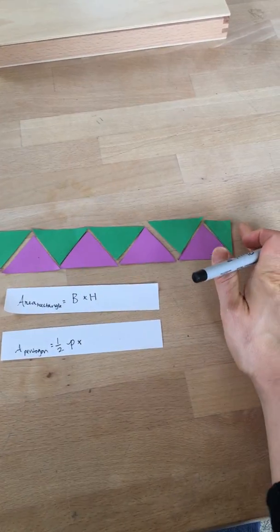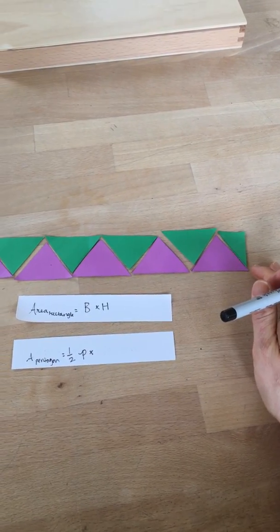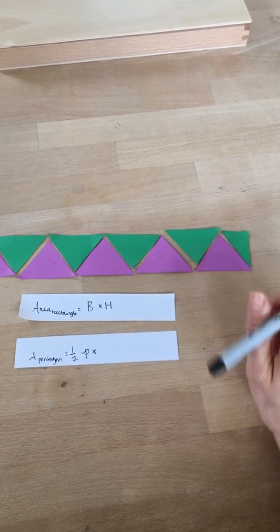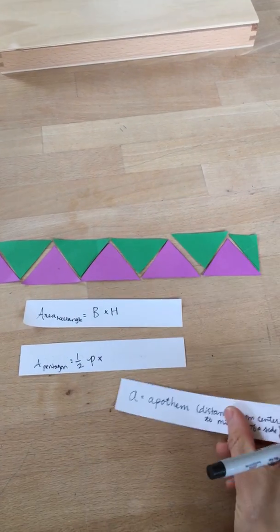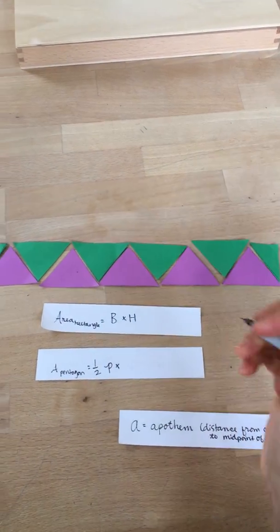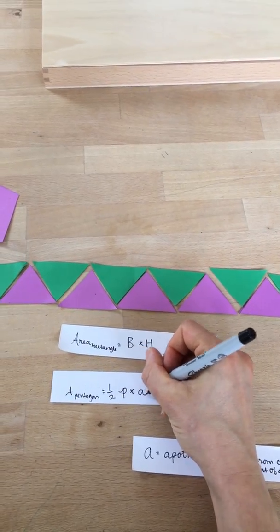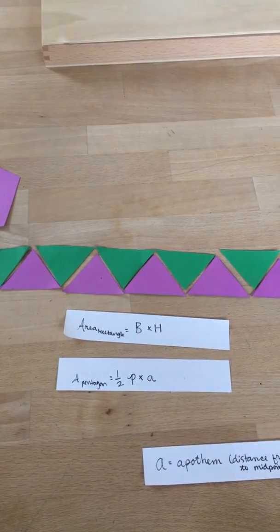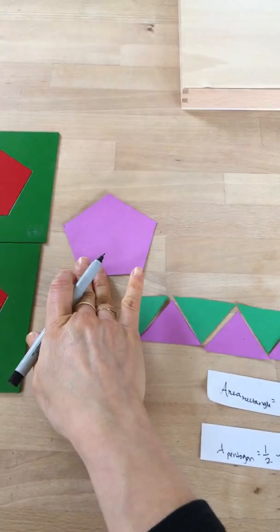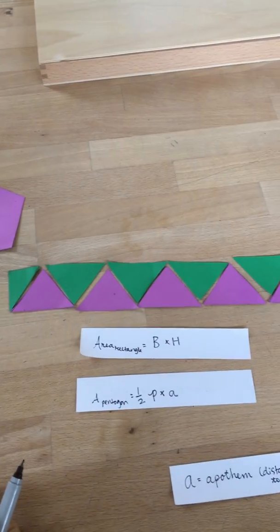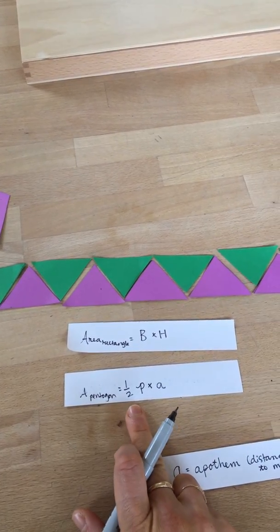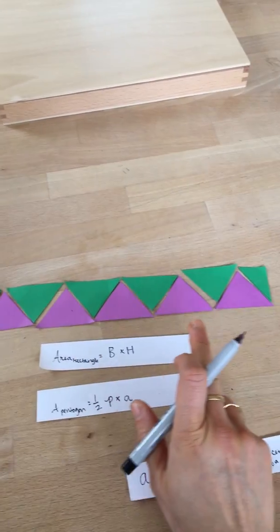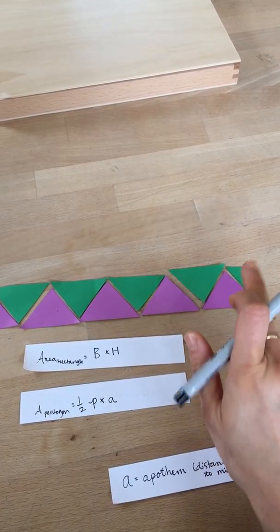And what did the height of this rectangle come from? Remember that special name? Apothem. Okay, I'm going to write A for apothem. So to find the area of a pentagon, you take 1/2 times the perimeter times the apothem.